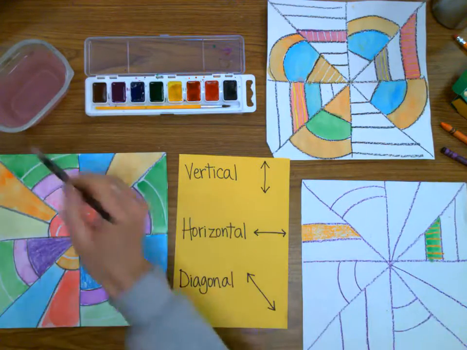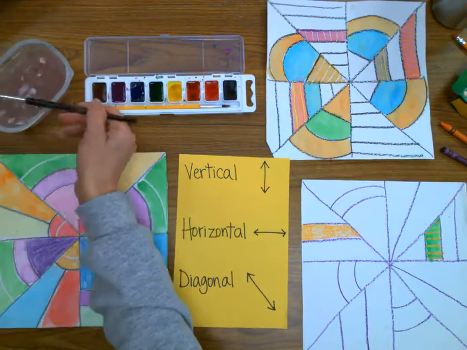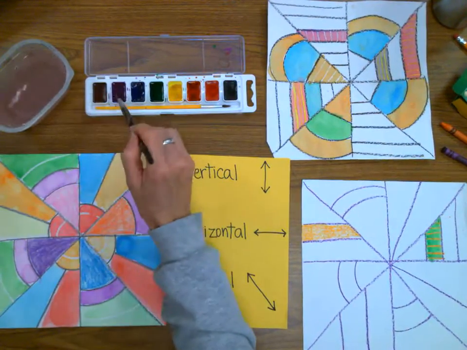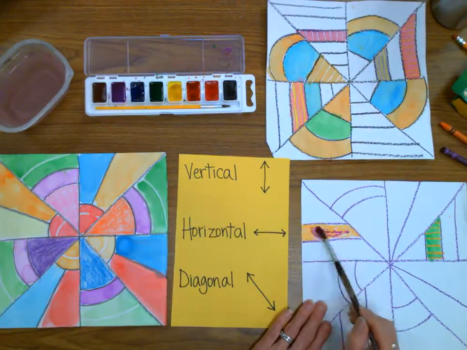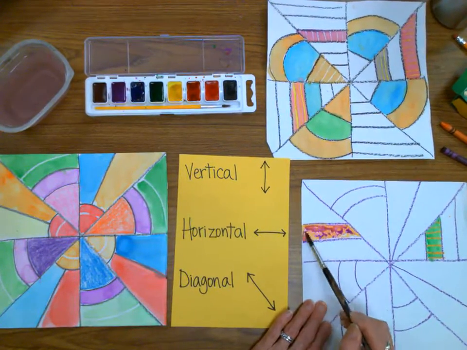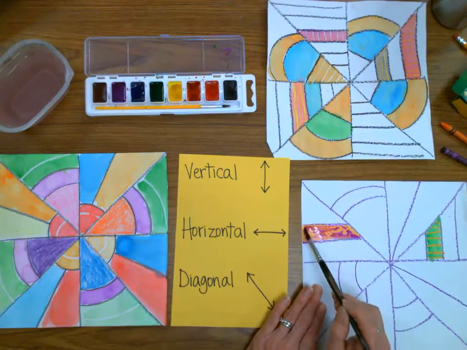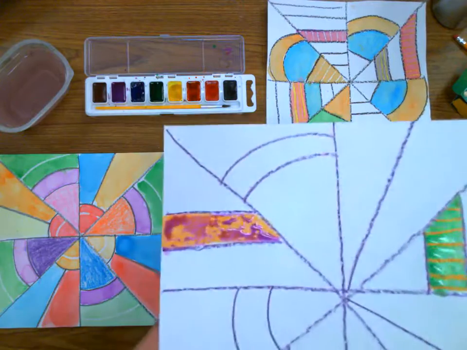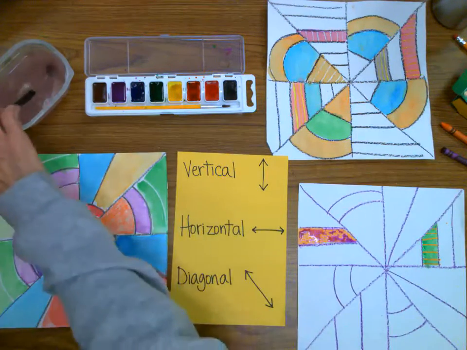Now I could paint on top of where I've colored in the whole space. Maybe here I'll try purple. Remember, the wax in the crayon is going to resist the water in the watercolor paint. So it kind of floats up to the top. It's not really sticking to the crayon. And that's really cool when it dries.